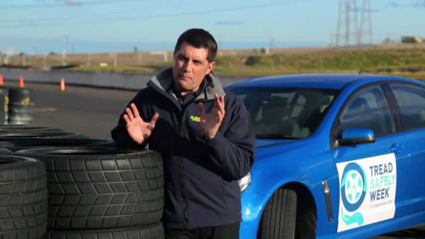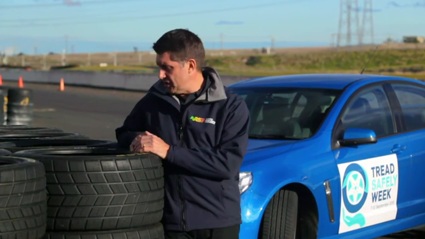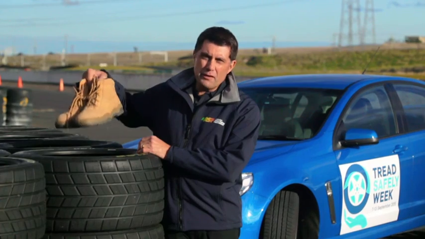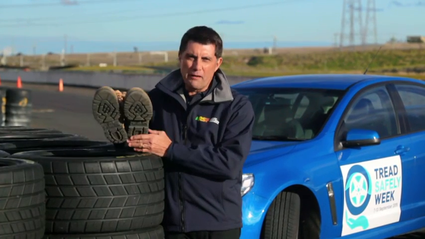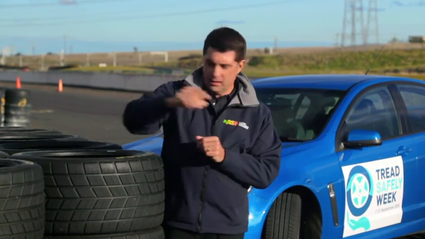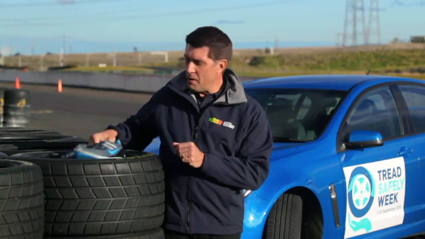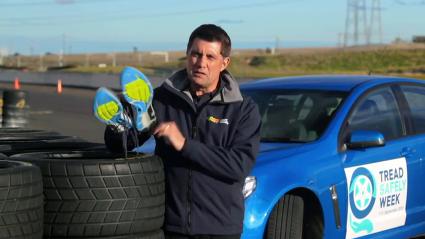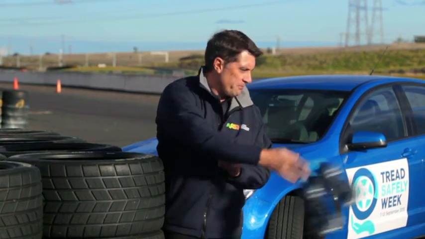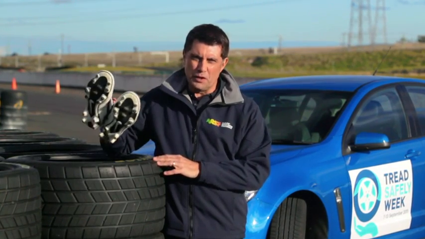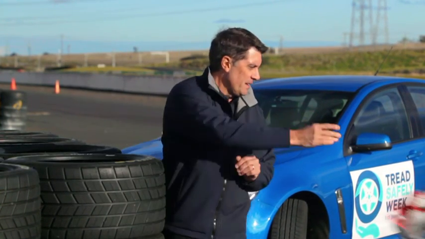Now to illustrate my point, let me use a footwear analogy. If you were going to run in an athletics carnival, you wouldn't wear a pair of work boots. If you were going to climb Mount Everest, unlikely that you'd be using a pair of gym shoes to do that job. And finally, if you were going to play on the tennis court, you certainly wouldn't use a pair of footy boots. So exactly the same thing applies when it comes to your tyres. It's about having the right tread for the job.